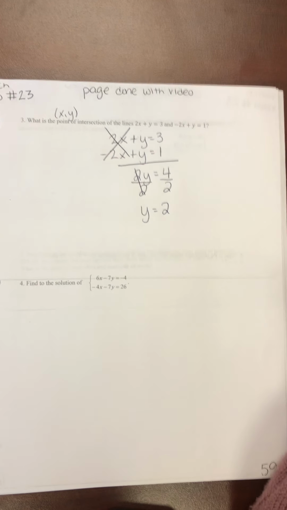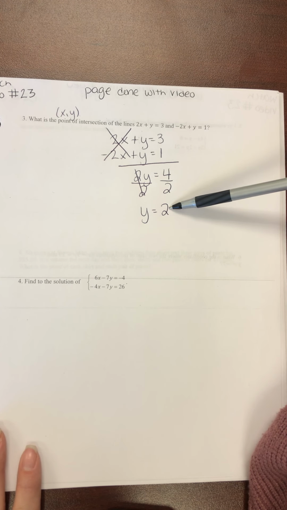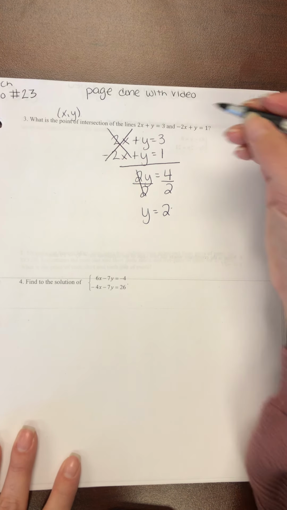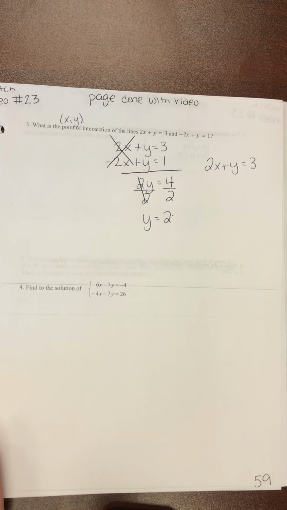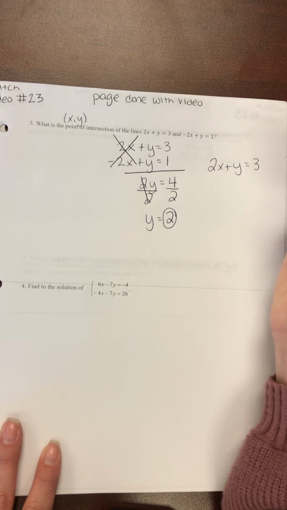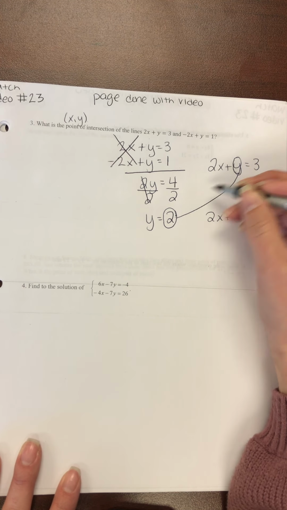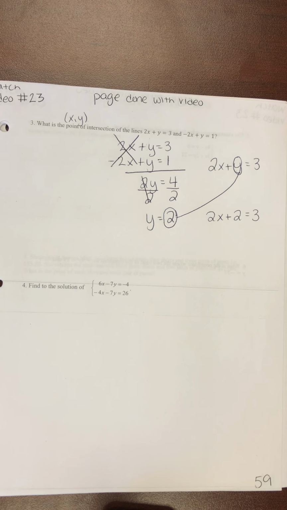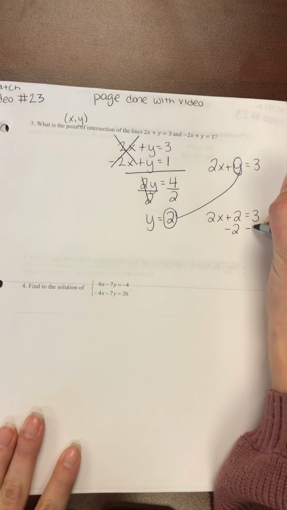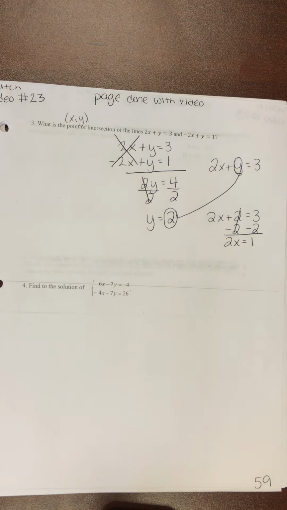So remember, our goal is to find a point of intersection. So I'm taking 2 and plugging it in for y in order to find x. I'm going to take the first equation because there's no negatives. And where y is, I'm substituting in 2. So now I have 2x plus y is equal to 3, so 2x plus 2 equals 3. I'm solving this for x. So I want everything without an x on the other side, so I'm subtracting 2 from each side. So now I have 2x equals 1.